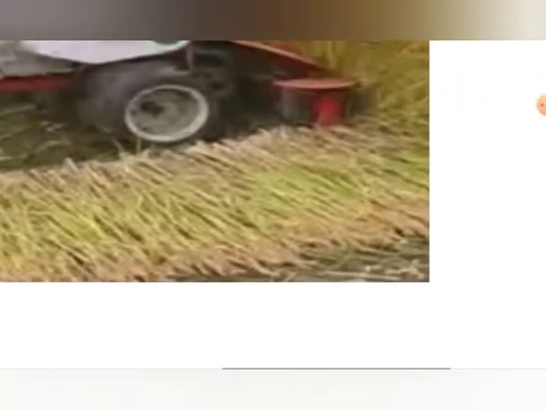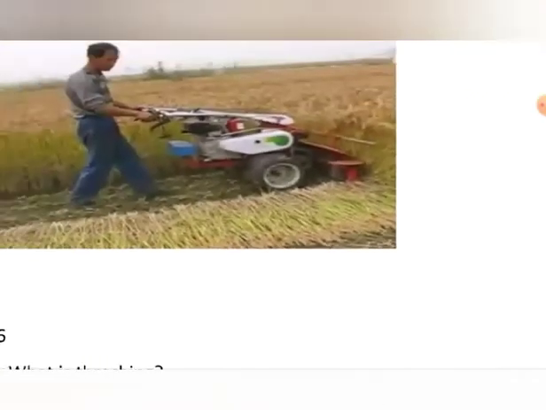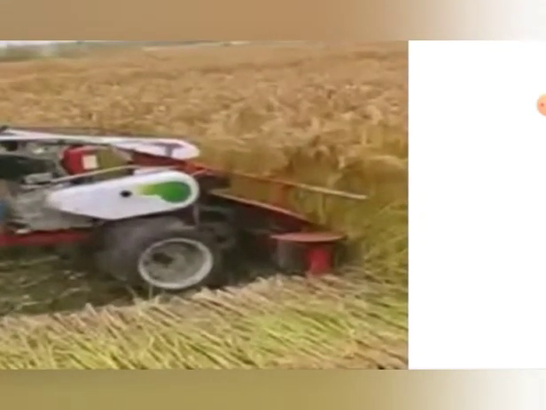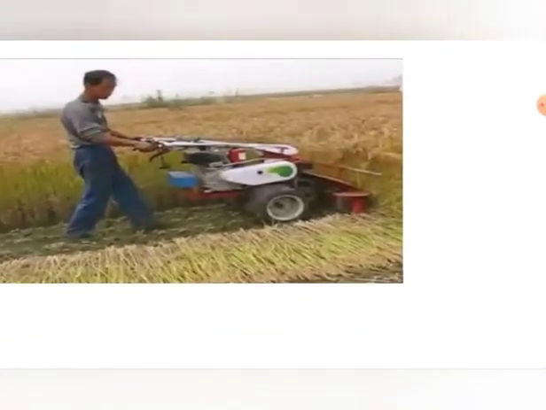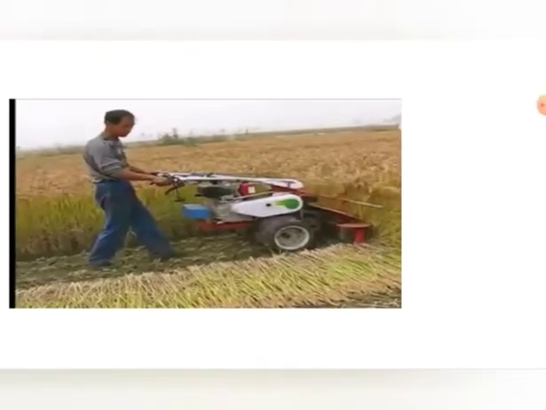See, these are the plants of the crops which are cut and laid down properly in sequence on the earth, and it is cutting the standing crop here. So it's very useful for the farmer, it takes very little time for harvesting the crop.